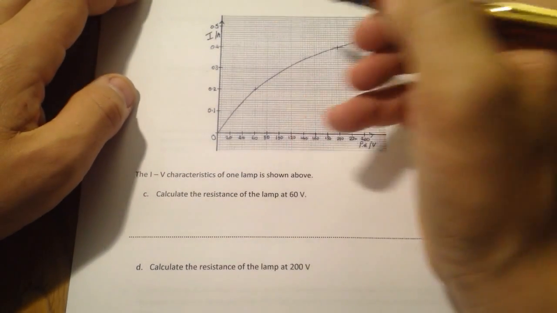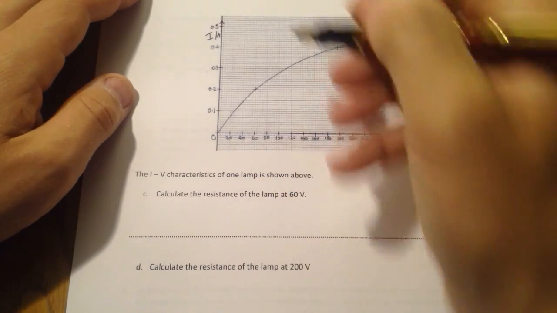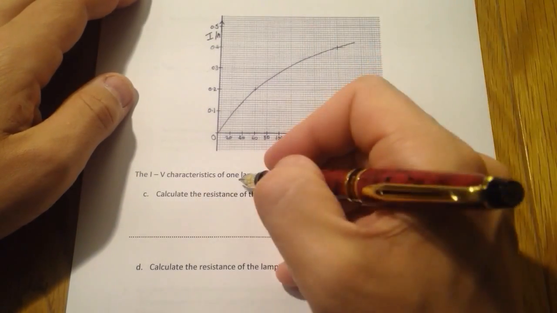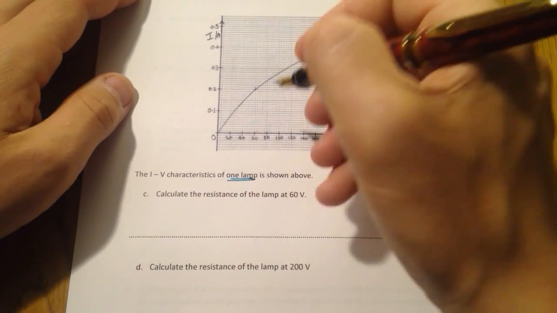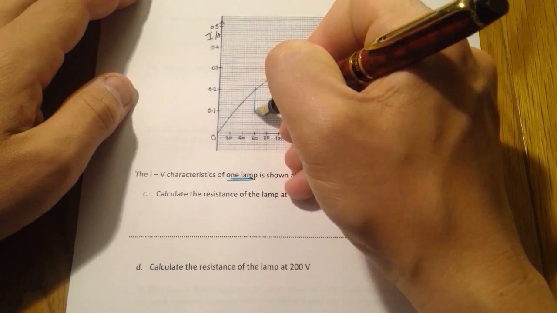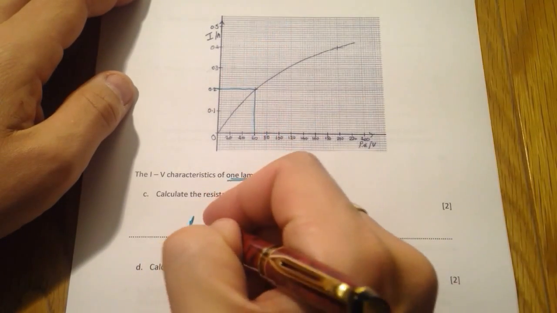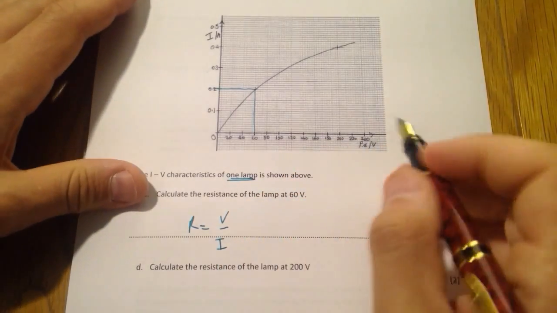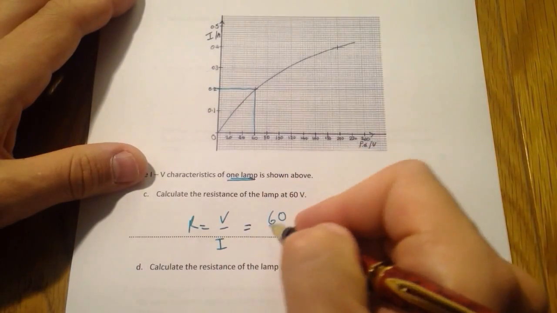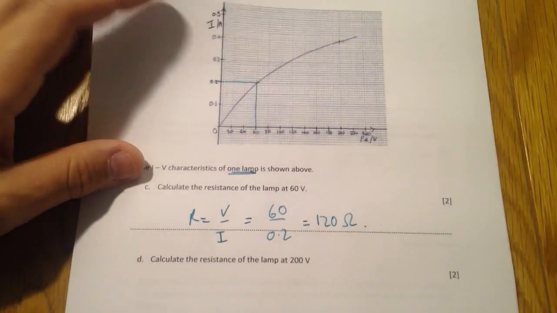Okay, but here we have an IV curve. Calculate the resistance, and you should know that that's a lamp. That's a characteristic IV curve for a lamp. What's the resistance at 60 volts? So 60 volts is here. 0.2 amps, so R equals V over I. I know it's obvious, keep stating it in all cases. 60 over 0.2, giving you 120 ohms.